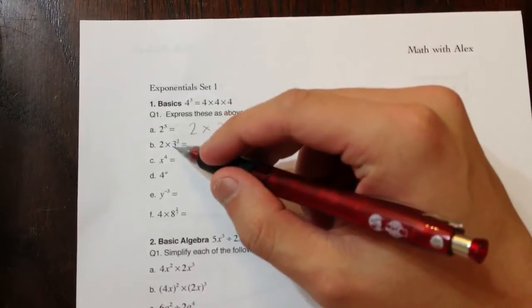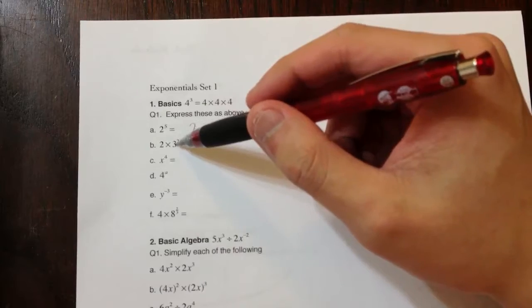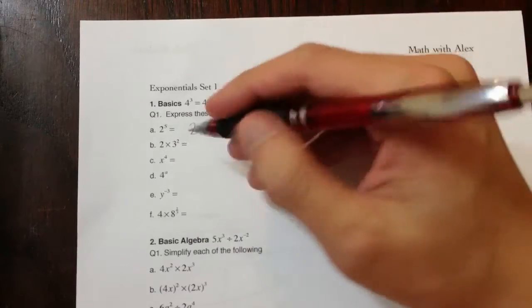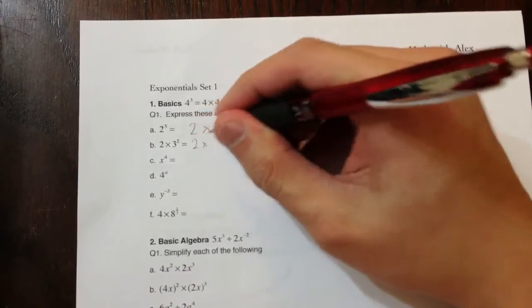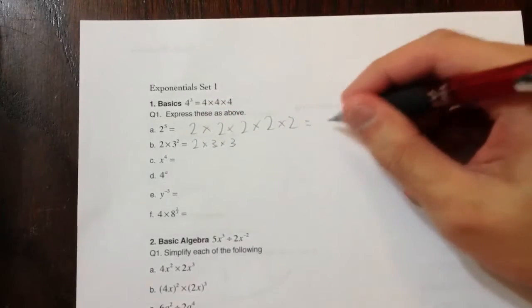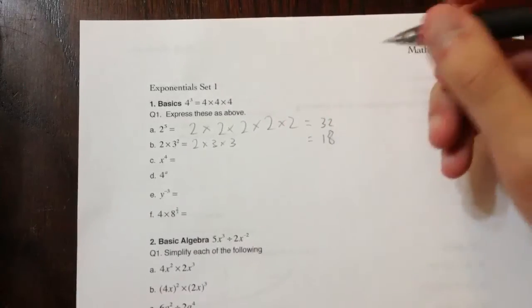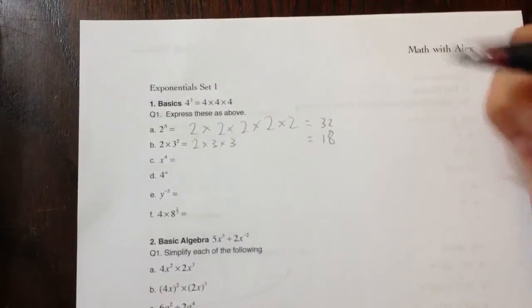Okay. 2 times 3 squared. So it's important to note that this 2 isn't being squared, it's only happening to the 3. You see how it's separate? So if we were to write it, it'd be 2 times 3 times 3. I can solve these as well if you guys like. 2 times 9 equals 18. Okay, x to the power of 4.